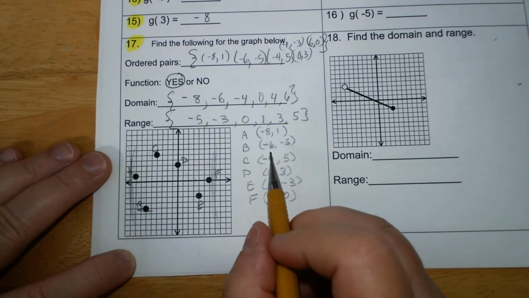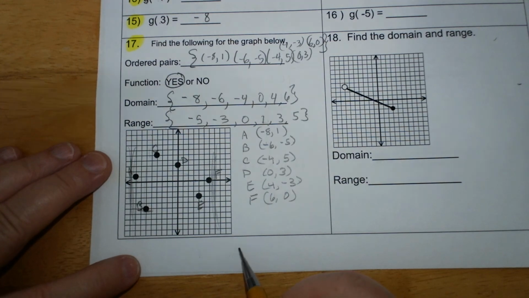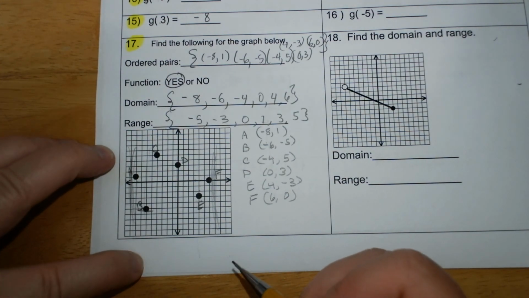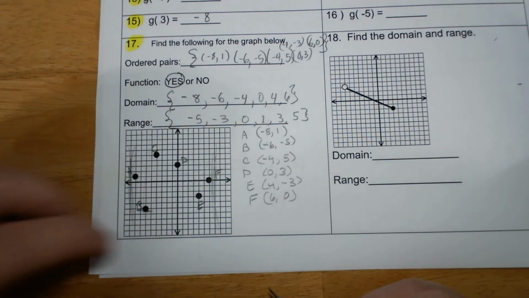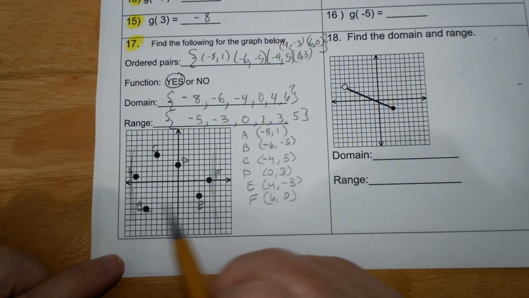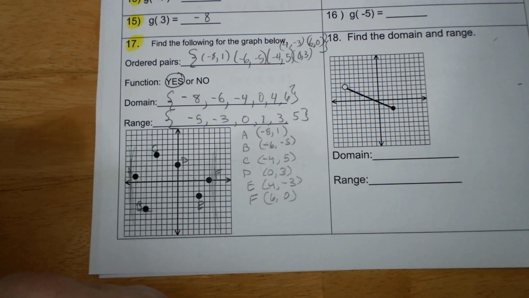The reason we're doing this and not with the x is less than, or a number less than x is less than that, is because these are specific points and we're picking up the specific points.